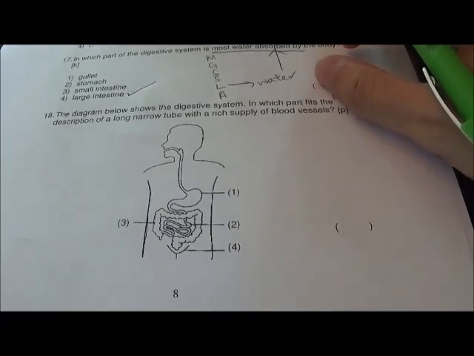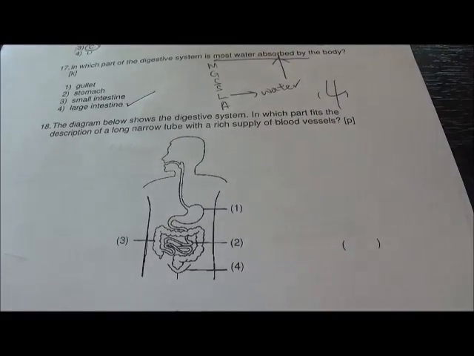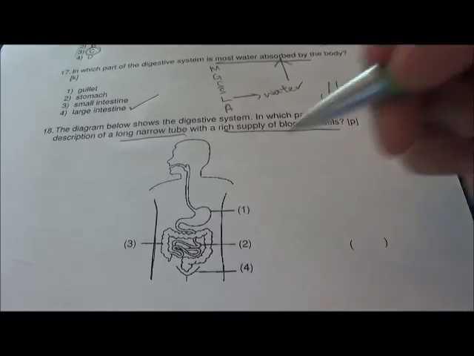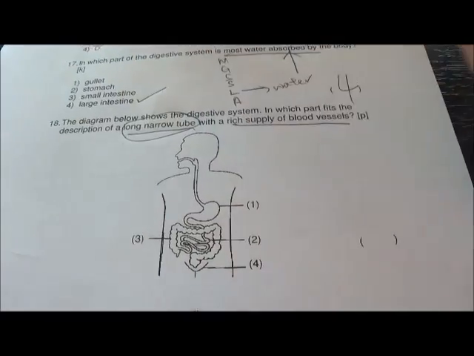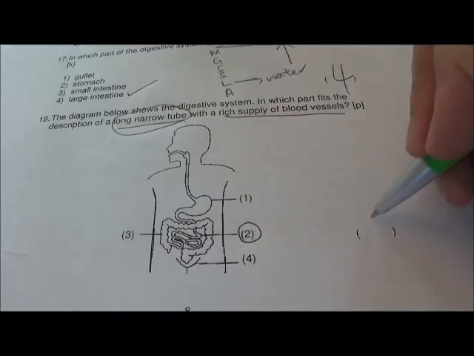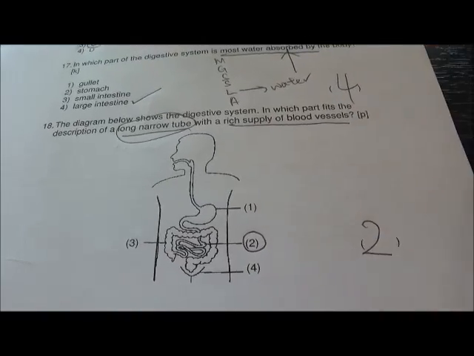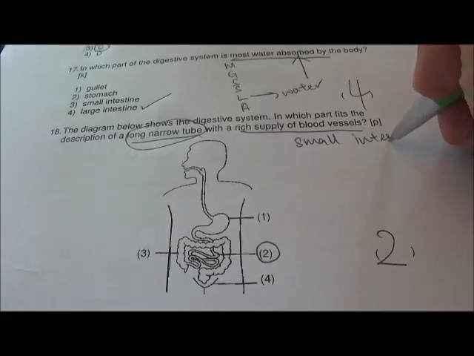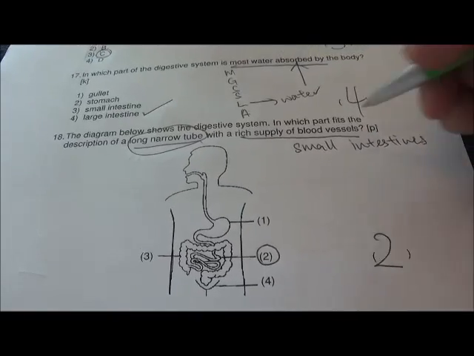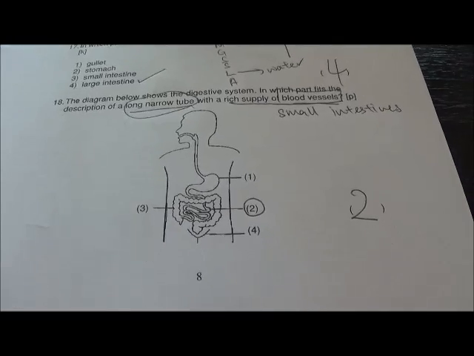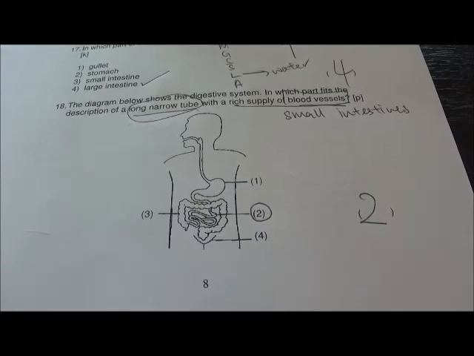We move on to the next one. It shows the digestive system. Which part fits the description of a long narrow tube with a supply of blood vessels? A long narrow tube, this should already tell you it must be the small intestine. Number 18, answer is 2. The walls of the small intestine are filled with blood vessels so that the food can be absorbed into the bloodstream easily.